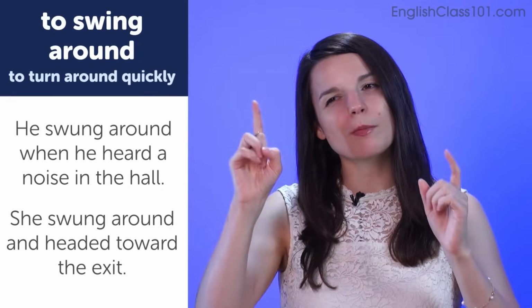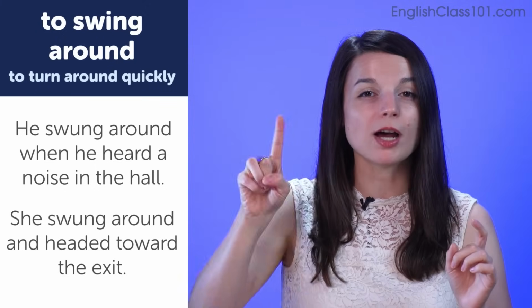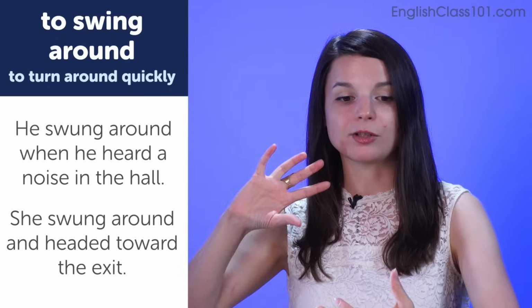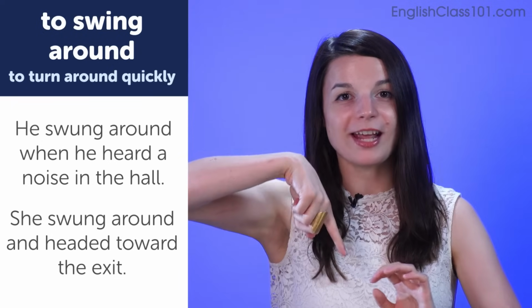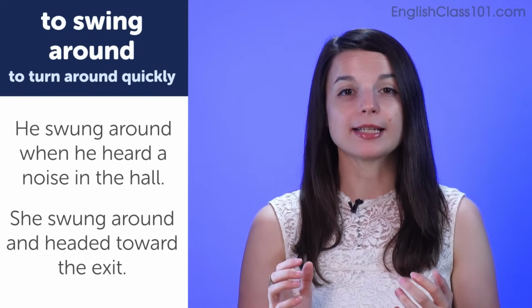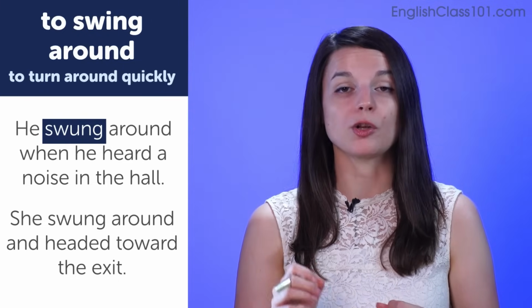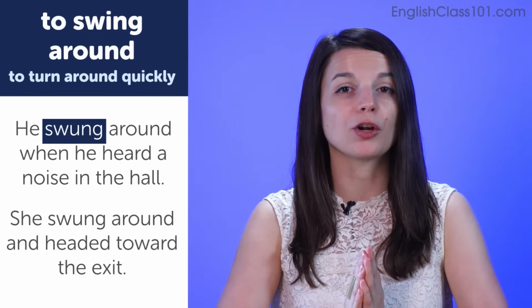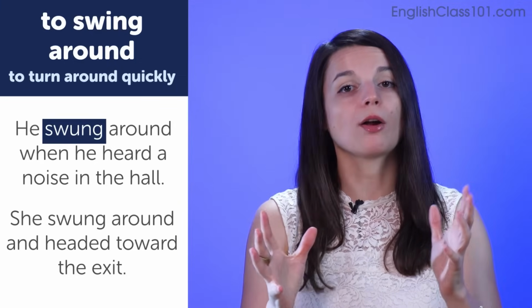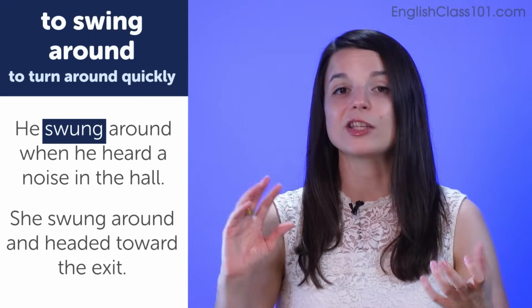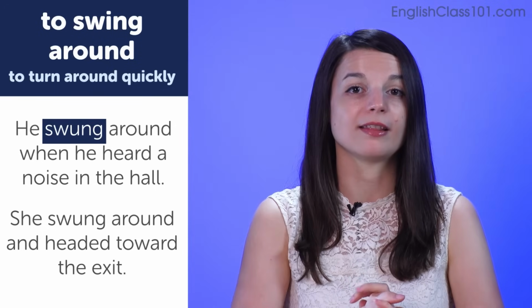So it's not so much this swinging motion we've talked about thus far in the lesson. Rather, to swing around is to quickly turn 180 degrees and face the opposite direction. In the first example sentence, he swung around when he heard a noise in the hall. It means he turned around quickly when he heard a noise in the hall. So swung around is a quicker, easier way to say he turned around quickly.